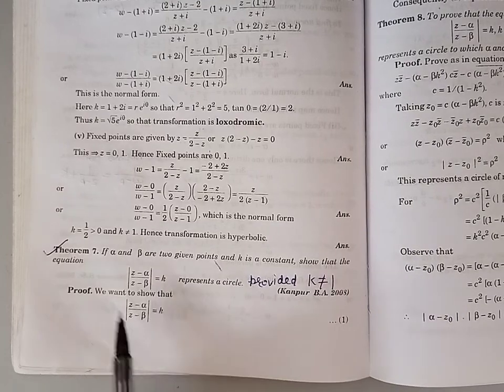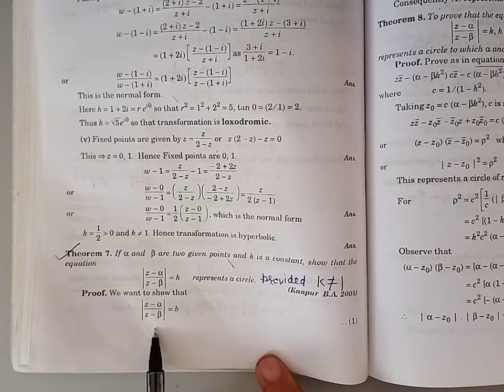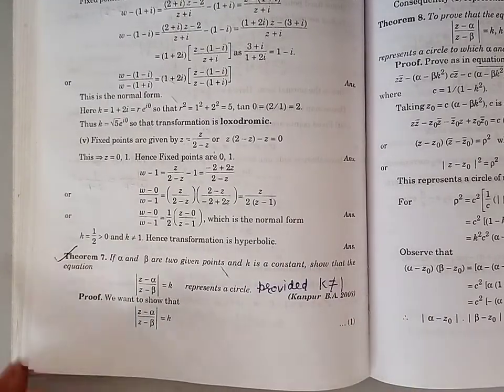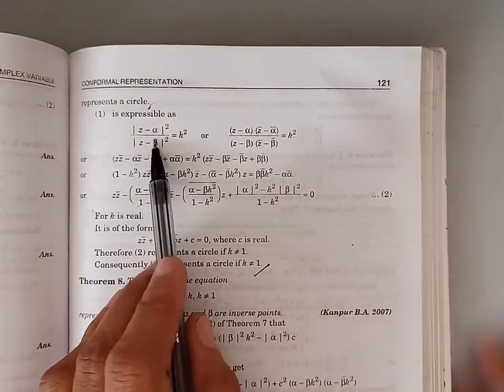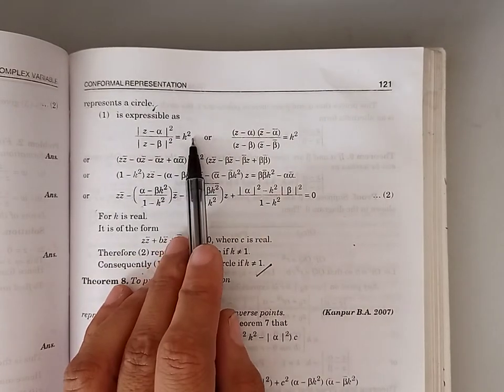To prove this, let us square both sides in this equation. So we get mod z minus alpha squared upon mod z minus beta squared is equal to k square.